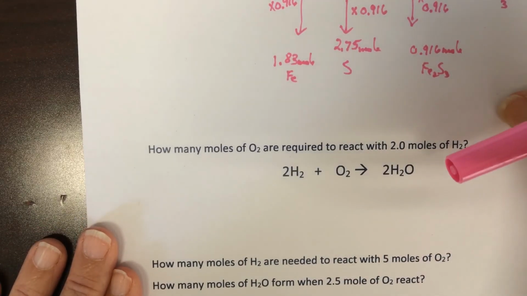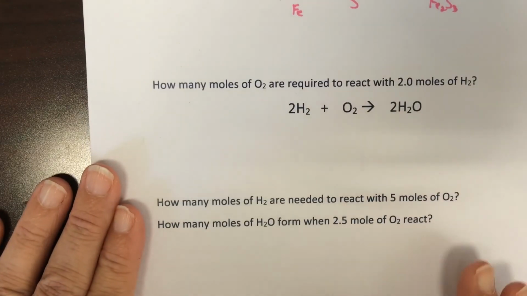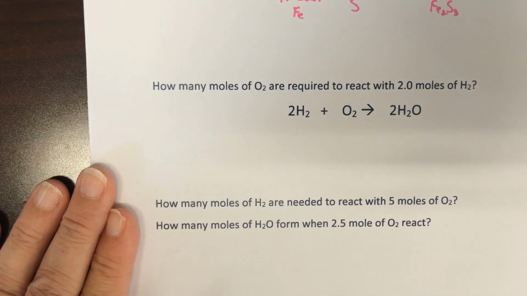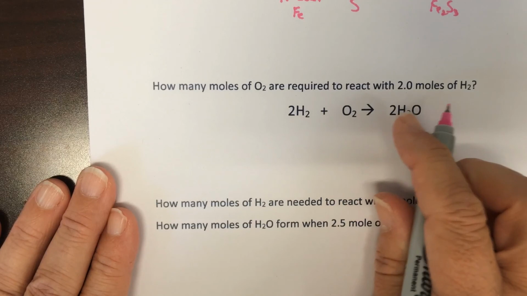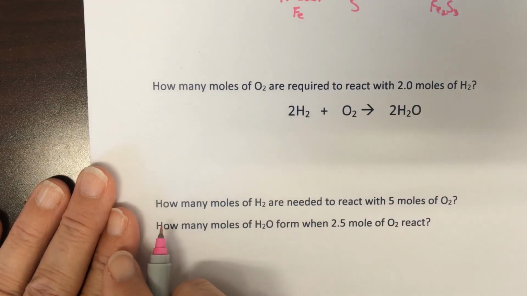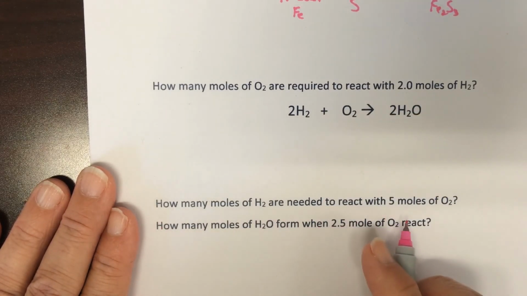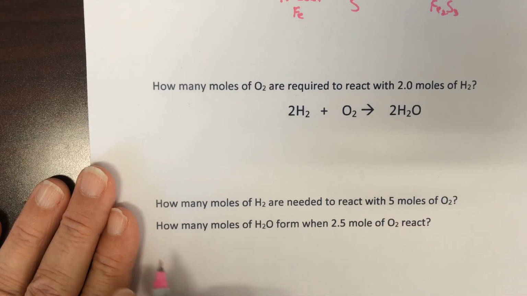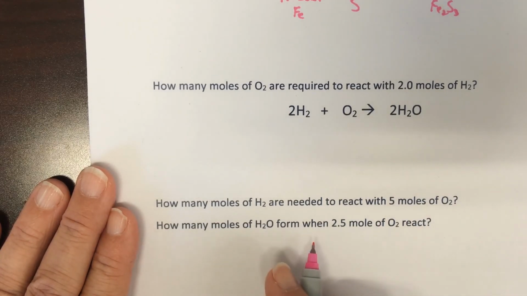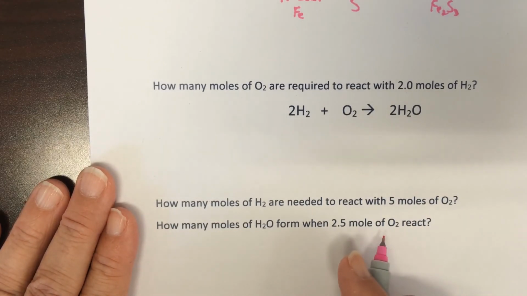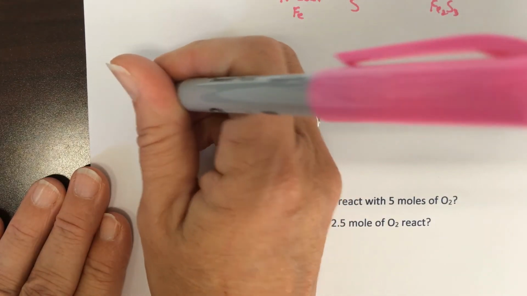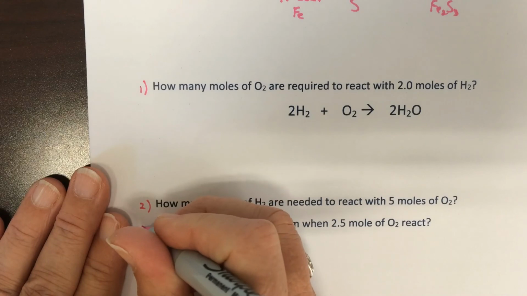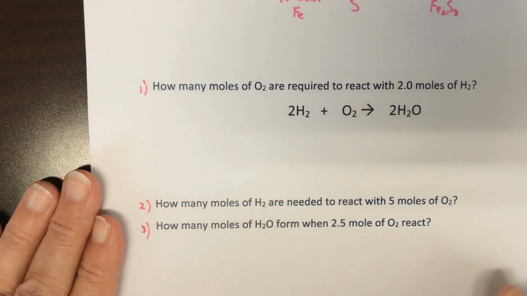Okay, let you give yourself a shot at these. How many moles of oxygen are required to react with 2 moles of hydrogen? How many moles of hydrogen are needed to react with 5 moles of oxygen? How many moles of water form when 2.5 moles of oxygen react? So these are 3 different problems. You can turn off the tape and then I'll show you the answers.